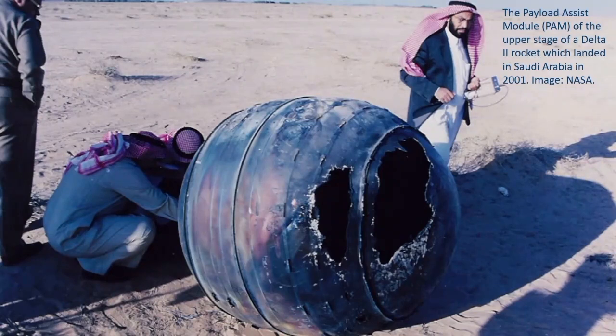If you have larger fragments, this is what you get. So this is something we're trying to avoid. You imagine if something like that fell down onto Manchester, it might make the news. So we're trying to reduce the casualty risk associated with re-entry events.